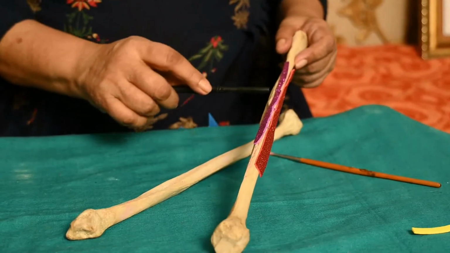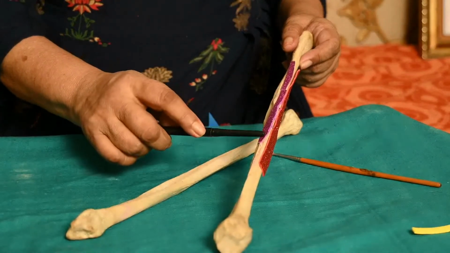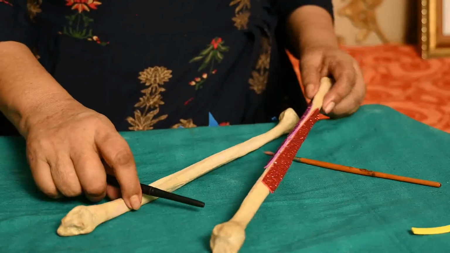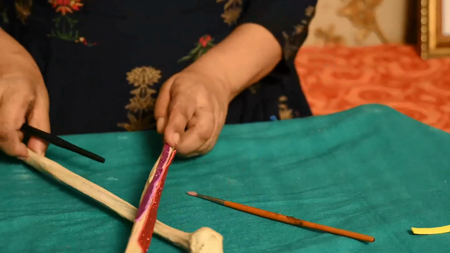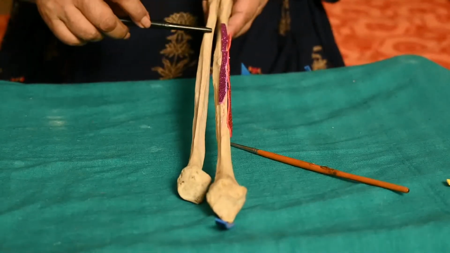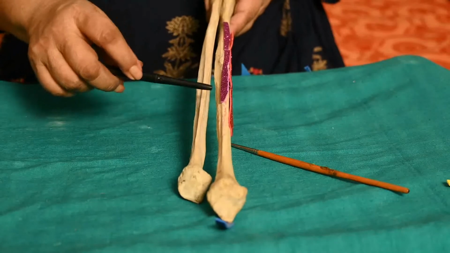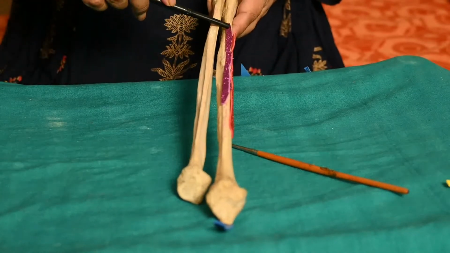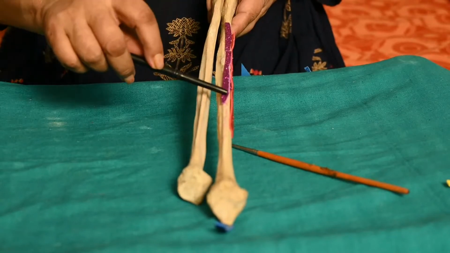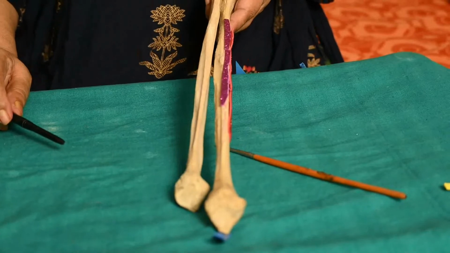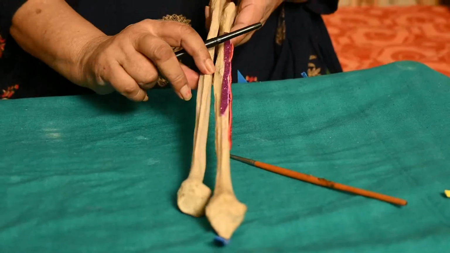The lower part gives attachment to the peroneus tertius. I have marked this small surface in purple color. This is the extensor surface or the medial surface of the fibula.